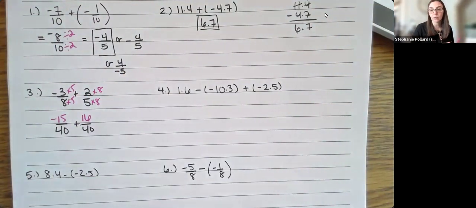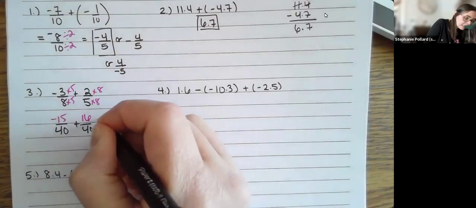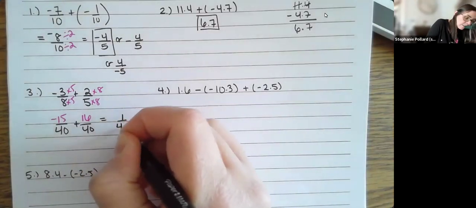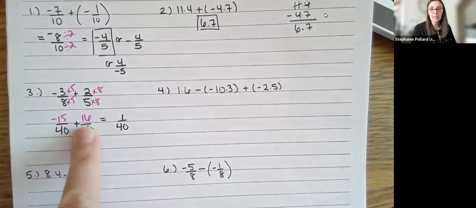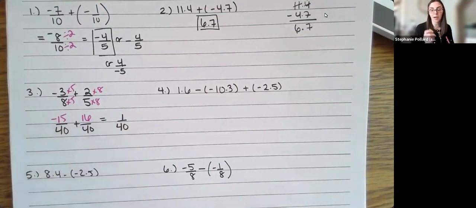Now think about your sign rules. I'm adding, but I have different signs, so I'm actually going to subtract these. 16 minus 15 is 1, and then you want to think about the sign. 16 is more than 15 is, so there's more positives here, which means my answer is going to stay positive.